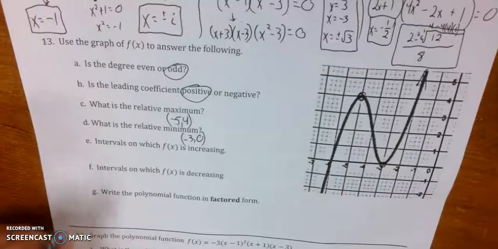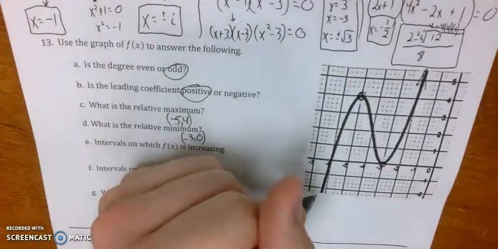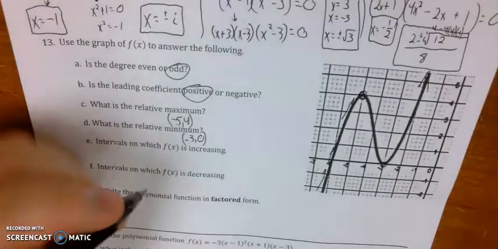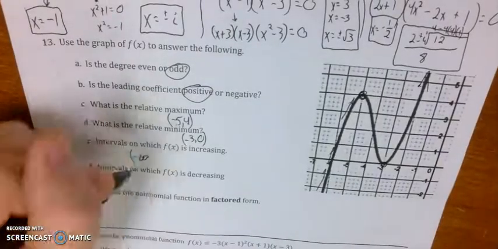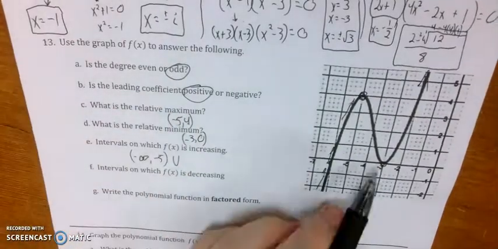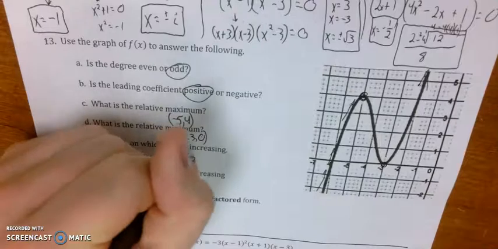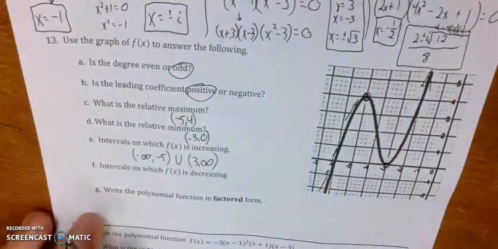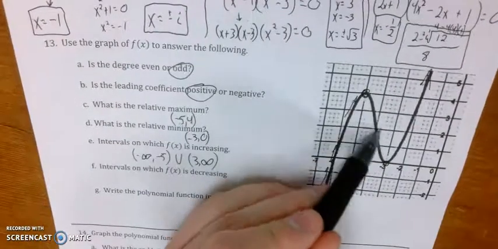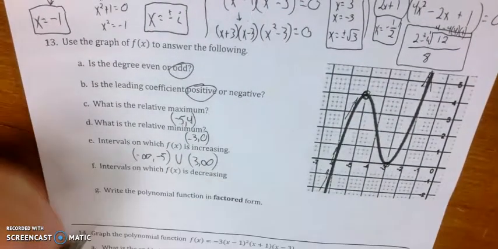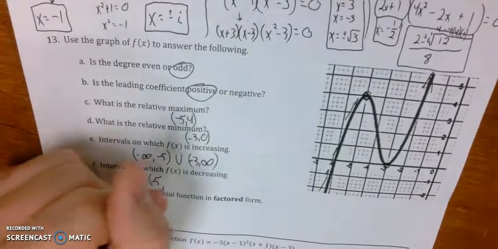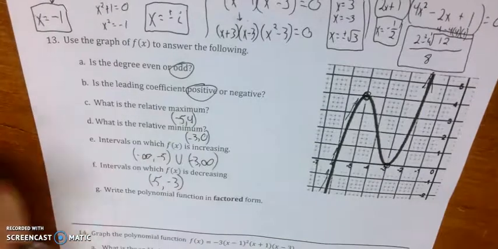Intervals on which f of x is increasing. So it's going uphill all the way until this maximum. So from negative forever, aka negative infinity, all the way up to -5. And then also from 3 until forever. So 3 to infinity. When is it decreasing? Well, it's only decreasing on this little stretch right here. So between the x values of -5, oops, forgot negatives on there, and -3.